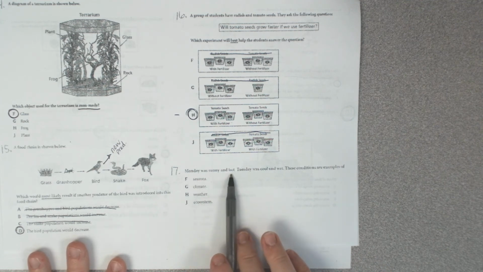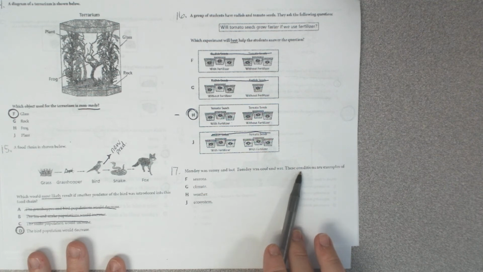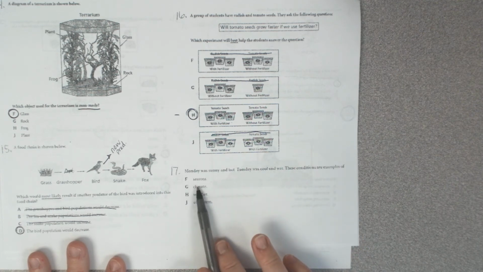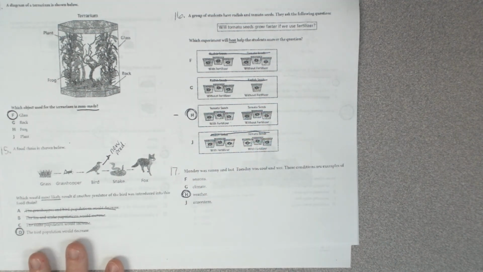Monday was sunny and hot. Tuesday was cold and wet. These conditions are examples of seasons, climate, weather, or ecosystems. H, weather.